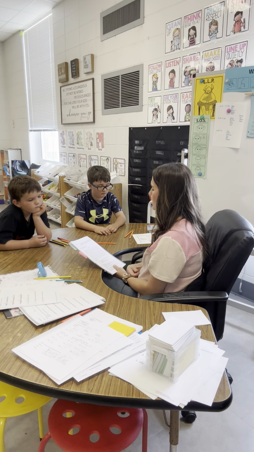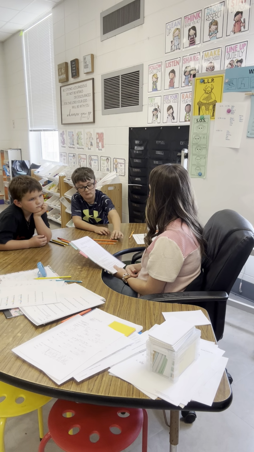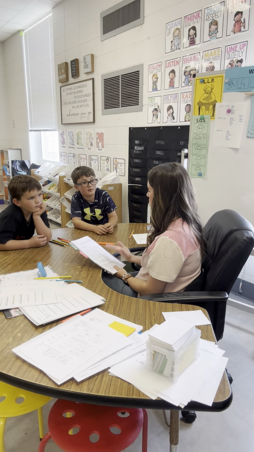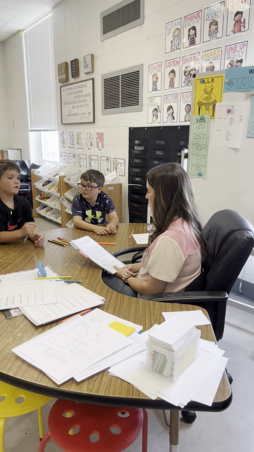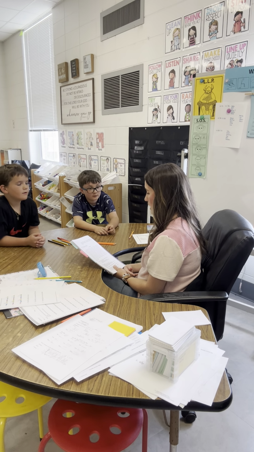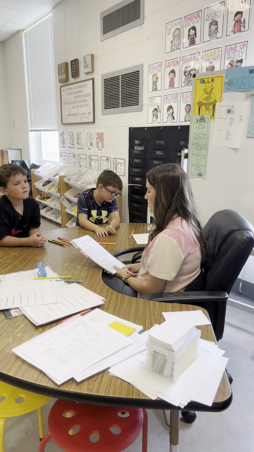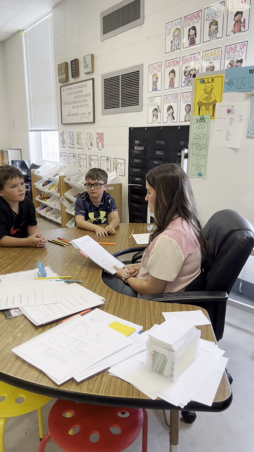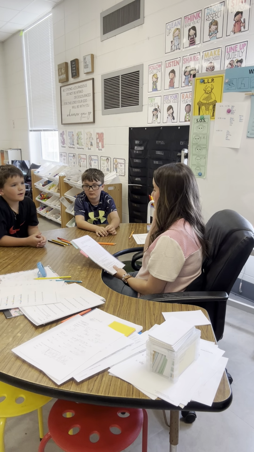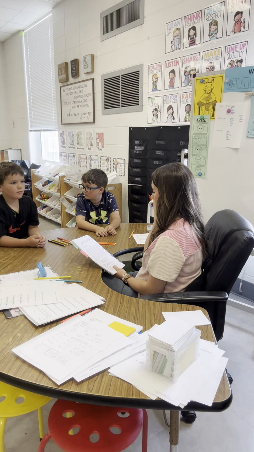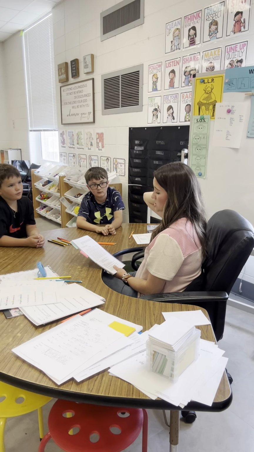Okay, so why do people fish? To eat the food. What did the story tell us? They fish for food. Okay, they might fish for food. Why else might they fish? Or they might fish for other people that are homeless, people that had something bad happen, so you go fishing to give them some food. Could they just fish for fun?